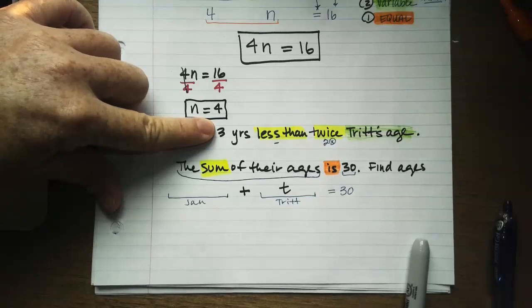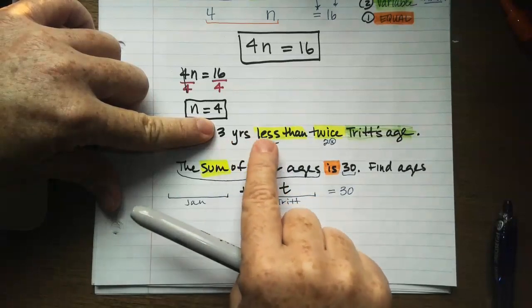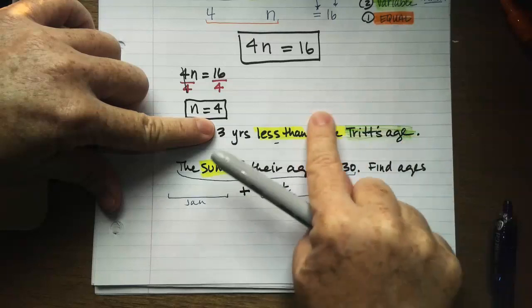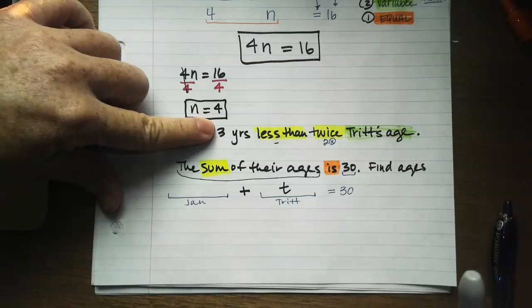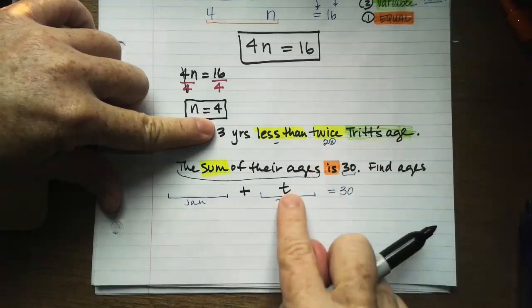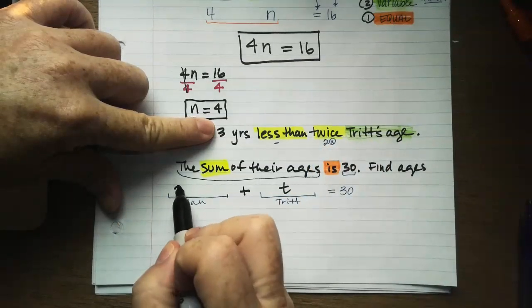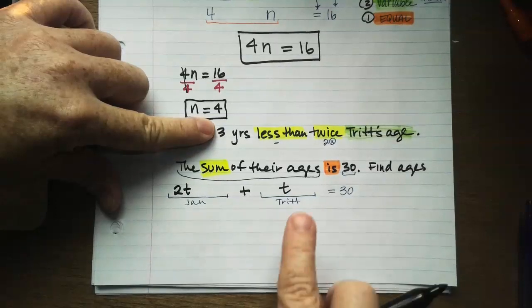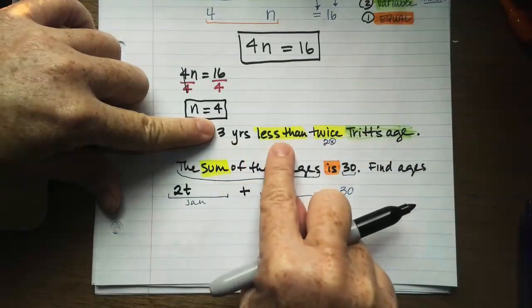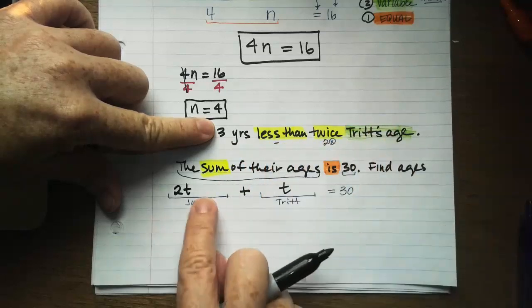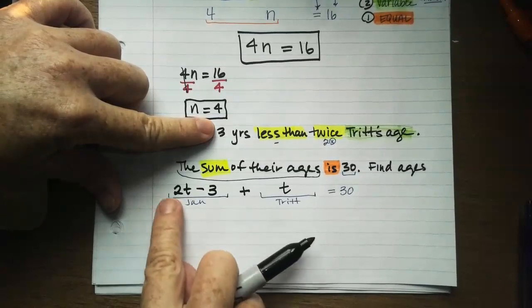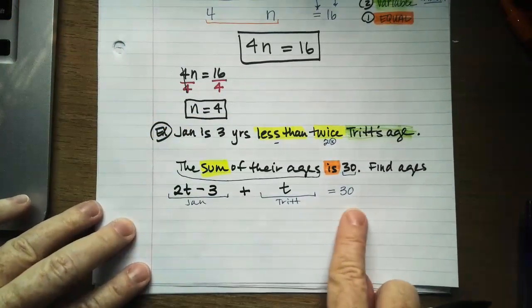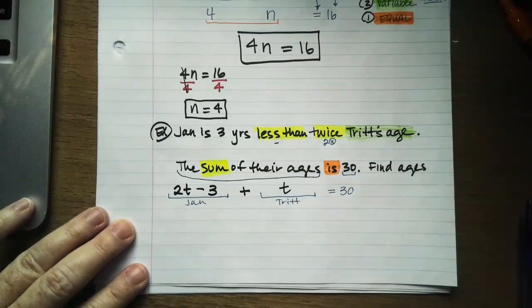They don't have a commutable property. So we have to do 3 years less than this amount right here. So this is what we are going to start with. Twice Trit's age is going to be 2t. And then how do you represent 3 years less than this amount? We subtract 3 from twice his age. And then this becomes our equation.